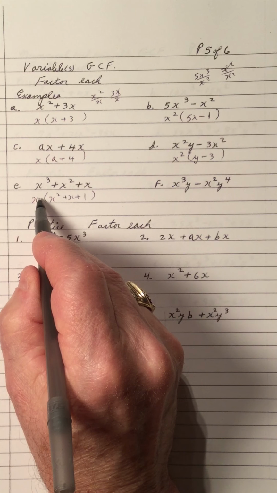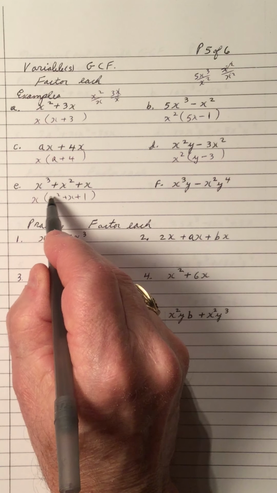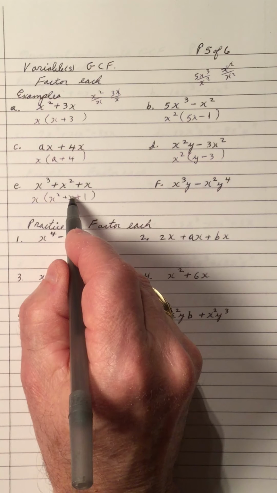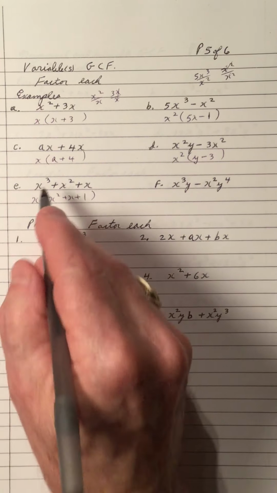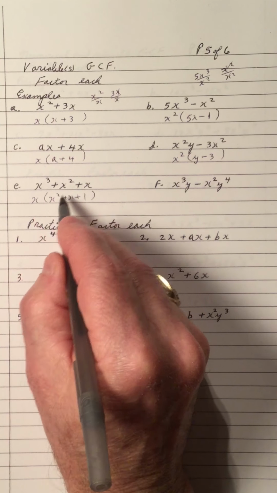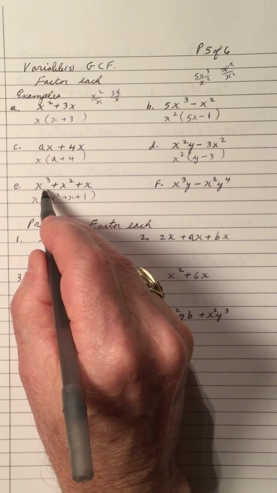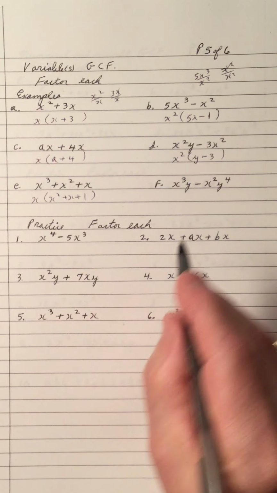Multiply. Notice, when you multiply, you add. 1 plus 2 is 3. 1 plus 1 is 2. And x times 1 is just x. Perfect. 3 terms up here, 3 terms inside. So there's a trinomial here, trinomial on the inside.